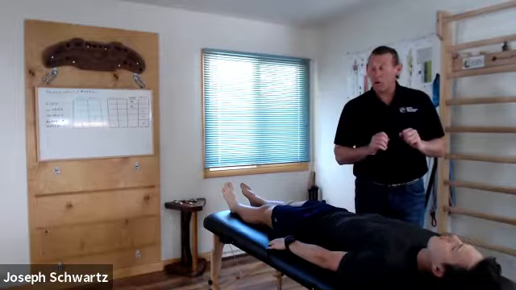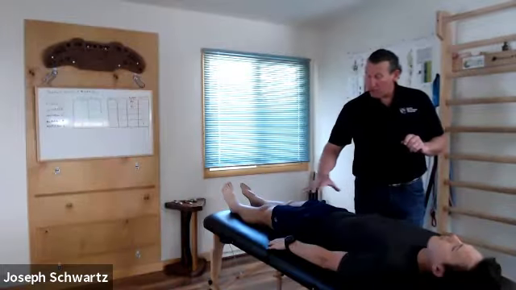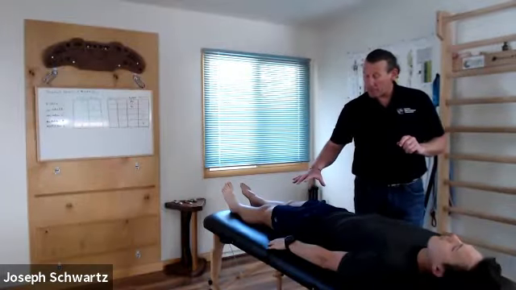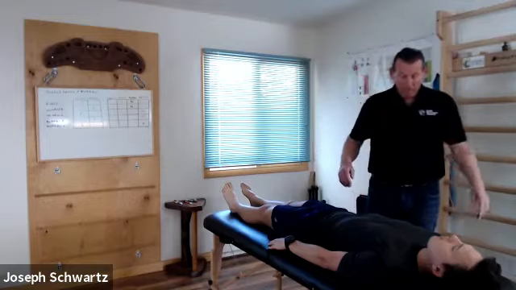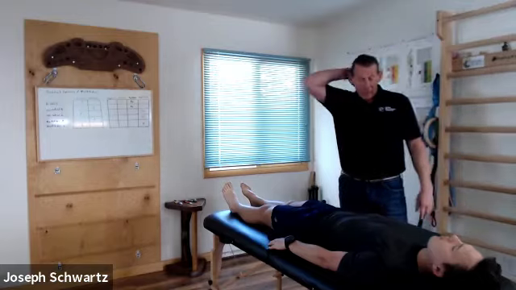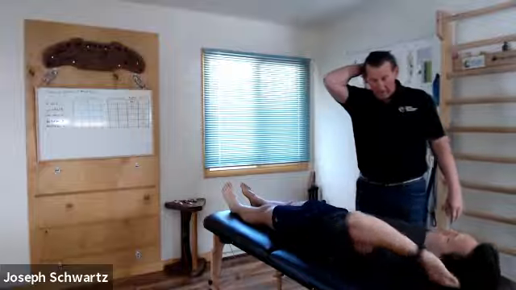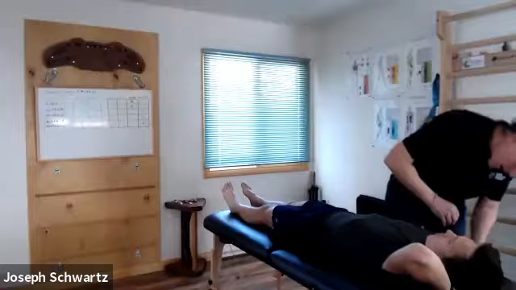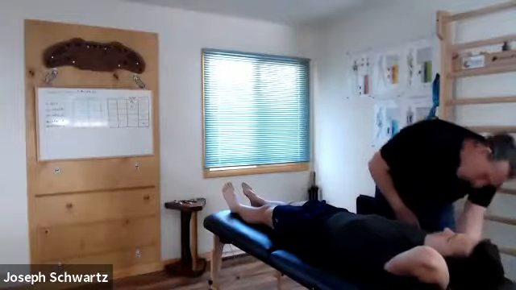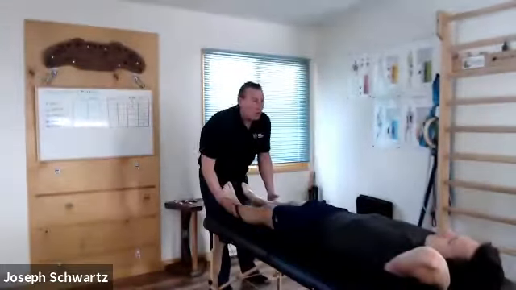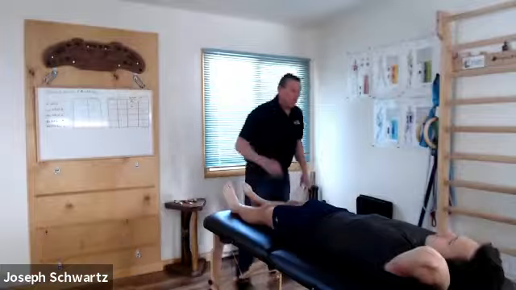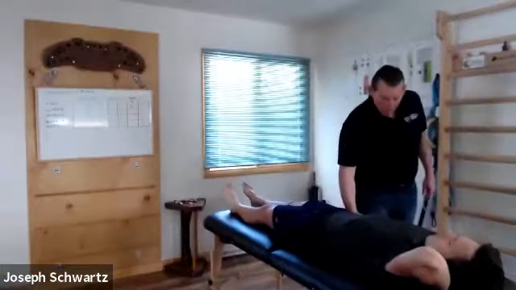Now, I also know that there is often a correlation between the sacrospinalis and the subocciput. So Tristan, I'm going to have you take your hand and put it behind your head and a little bit lower. There you go. And now we're going to hold through here. Hold through here.